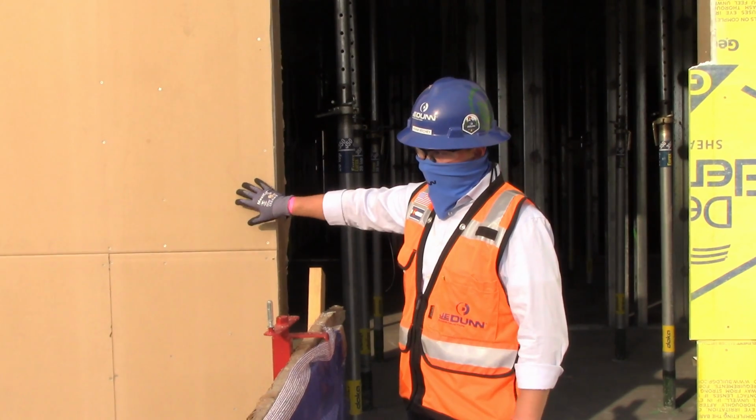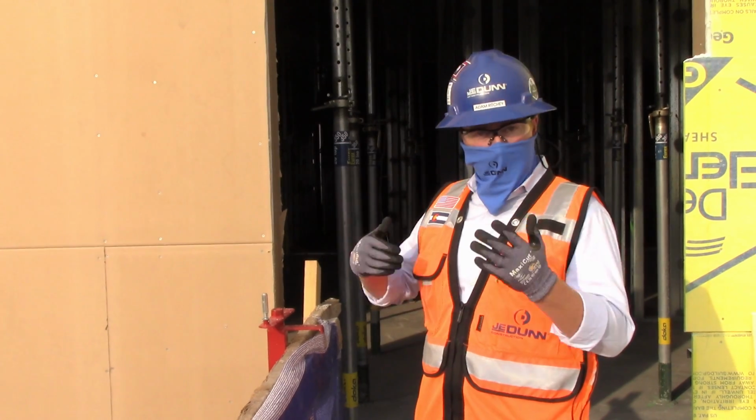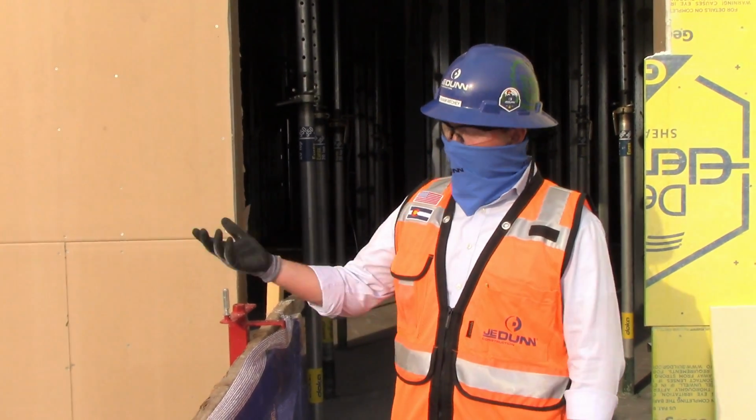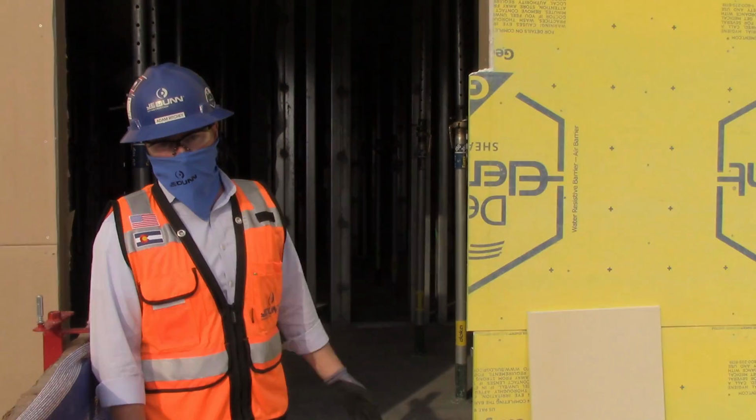And this is a moisture resistant board that allows us to start our roughing on the inside of the building a little bit quicker, and then they follow it up with the second layer, which is the final air and water barrier system over the top of that.